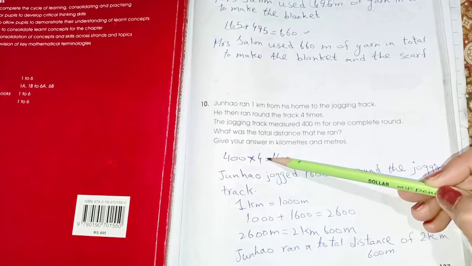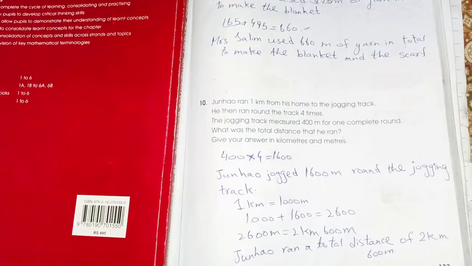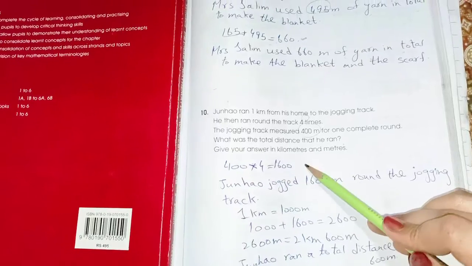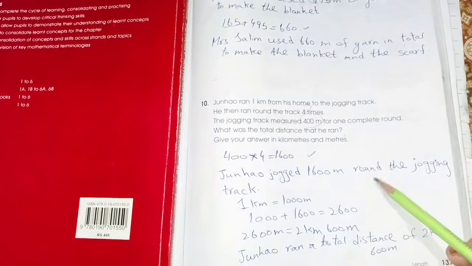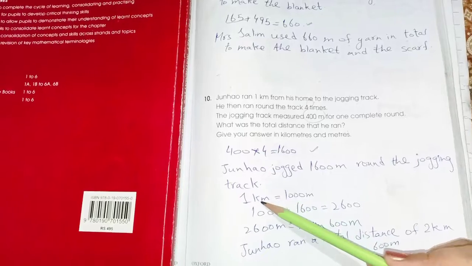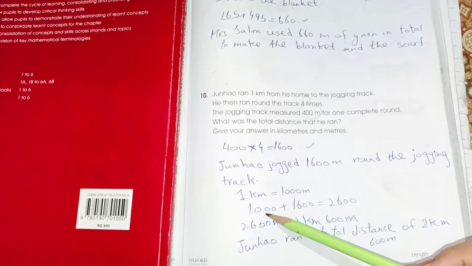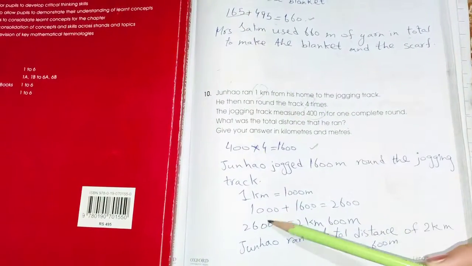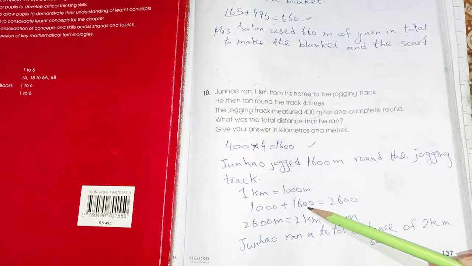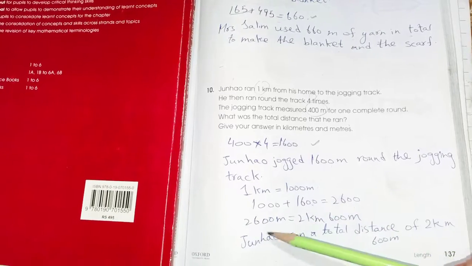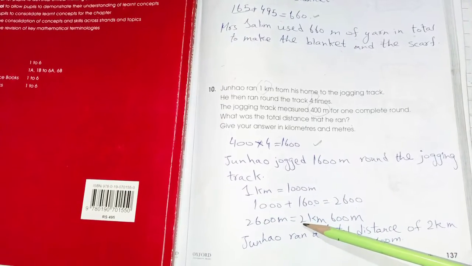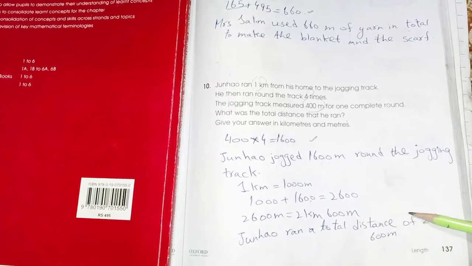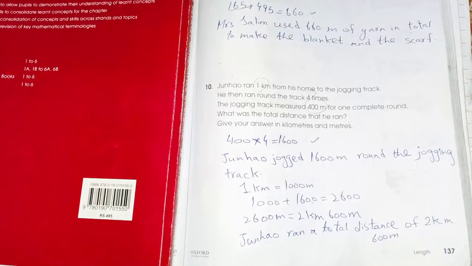So 400 multiplied by 4, simply he runs the 400-meter track 4 times. So the answer is 1600. So Janhao jogged 1600 meters round the jogging track. 1 kilometer is 1000 meters. Here we have 1 kilometer, so 1000 plus 1600 is 2600. 2600 meters means 2 kilometers 600 meters. So Janhao ran a total distance of 2 kilometers and 600 meters.